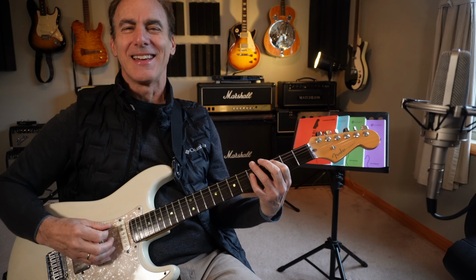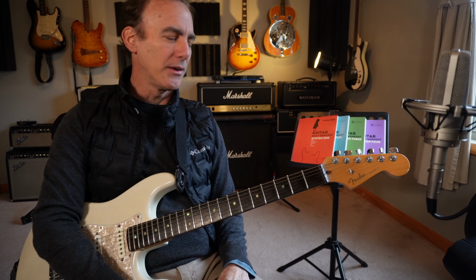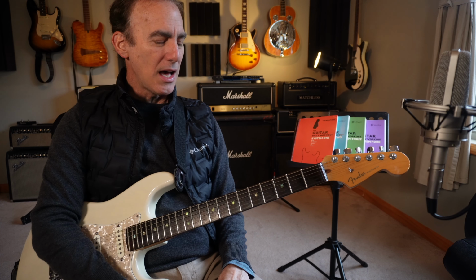Welcome back. This is Common Progressions, System 1, Week 2, and this is going to be the everything. You can do anything you want. So on this, you can use your arpeggios, you can use your pentatonic scales, you can use your major scales, you can bend, you can slide, you can phrase, you can do anything you want, basically.